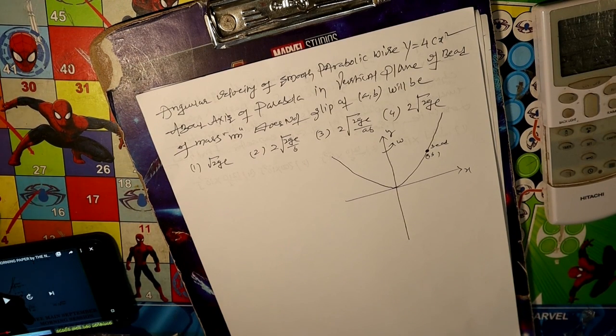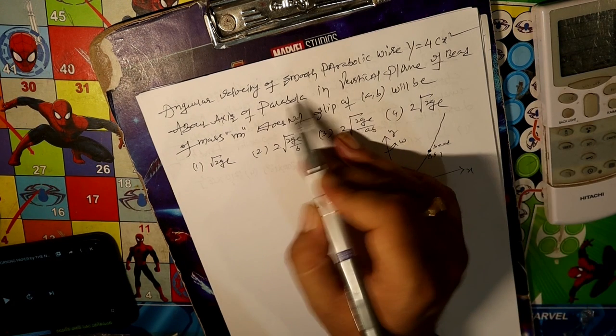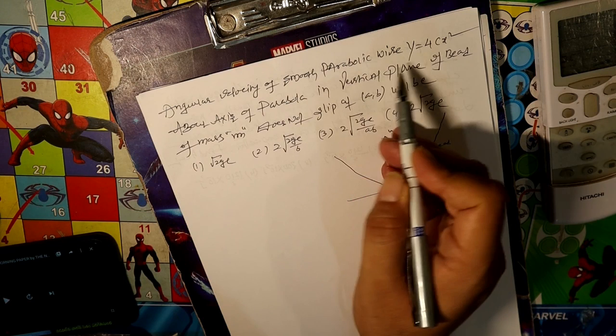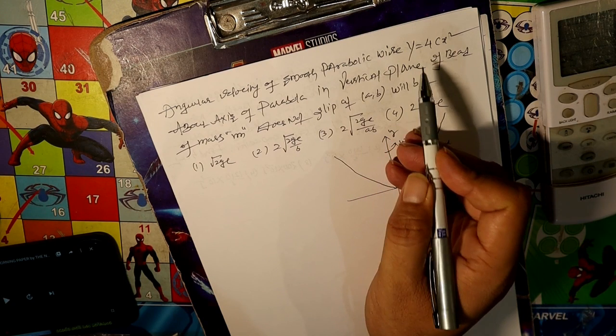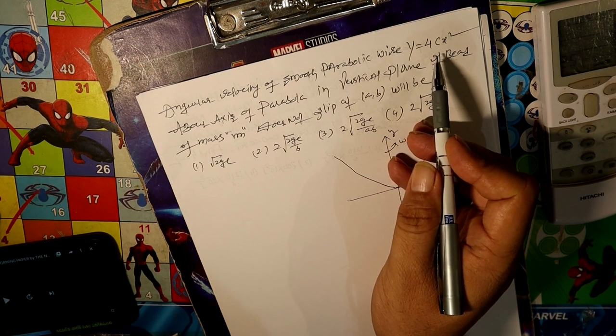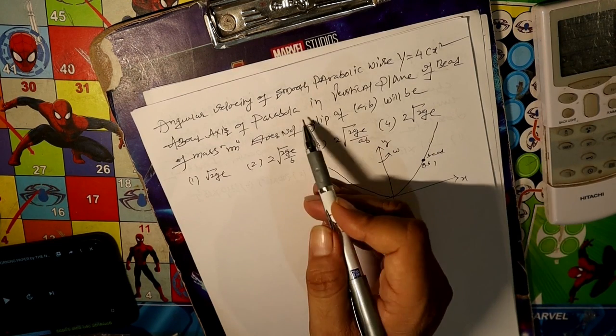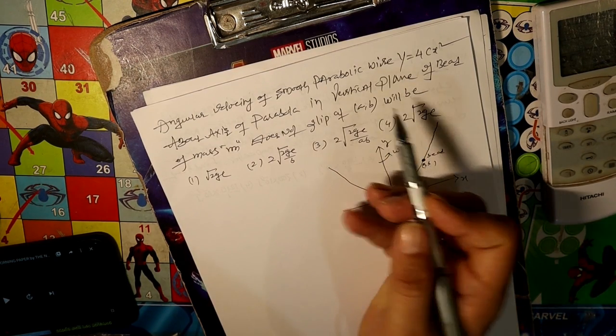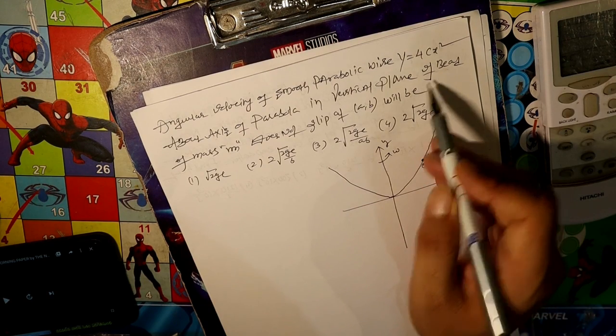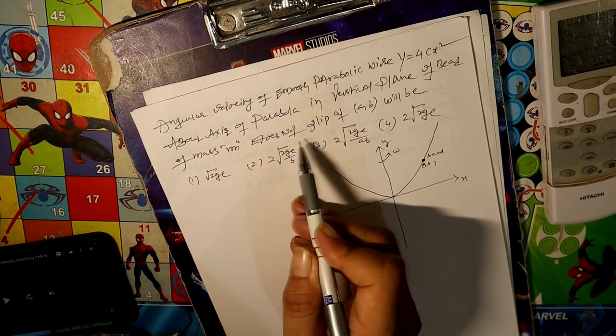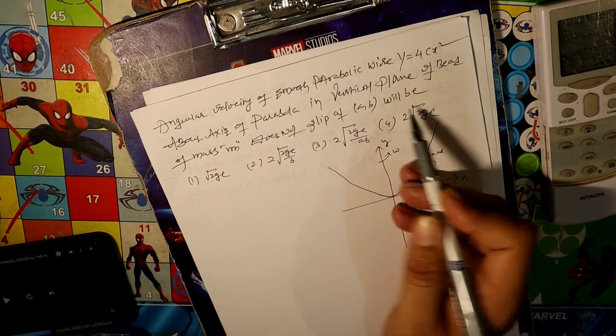Now let us start another problem. Angular velocity of a smooth parabolic wire y is equal to 4c x square about axis of parabola in vertical plane. If bead of mass m does not slip at A, B will be.